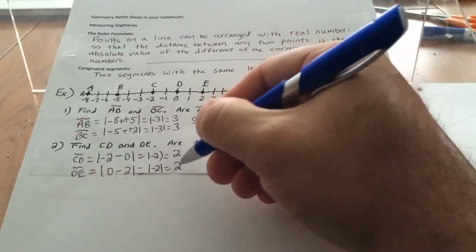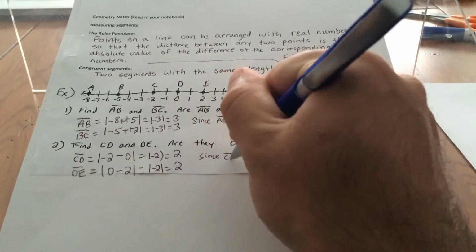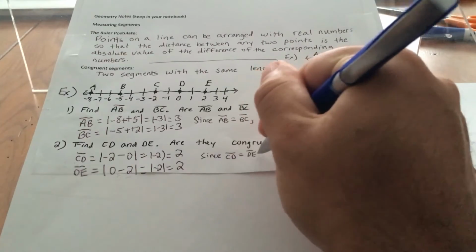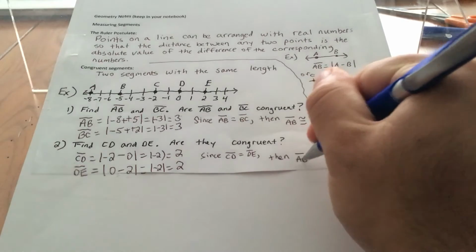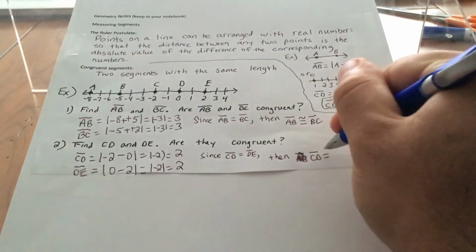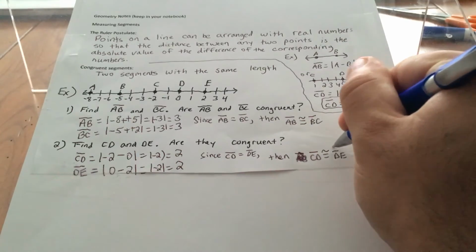So notice they're both the same again. So since segment CD is equal to segment DE, then segment CD is congruent to segment DE.